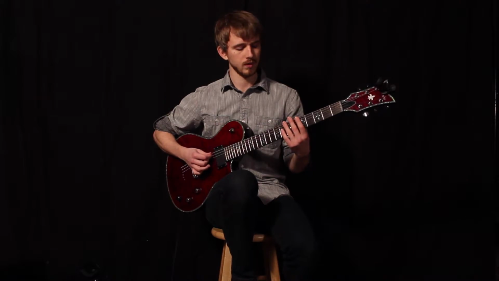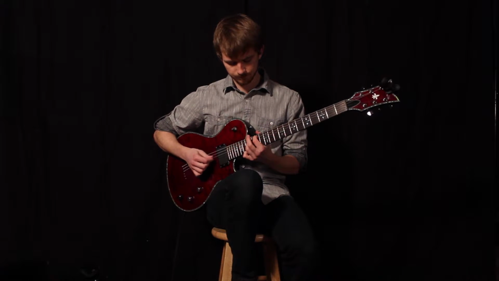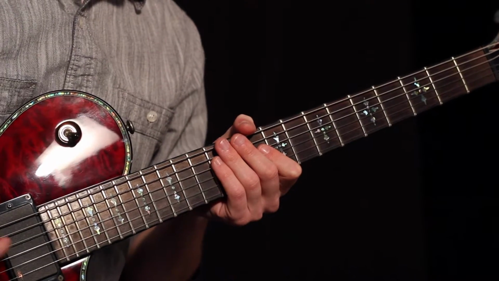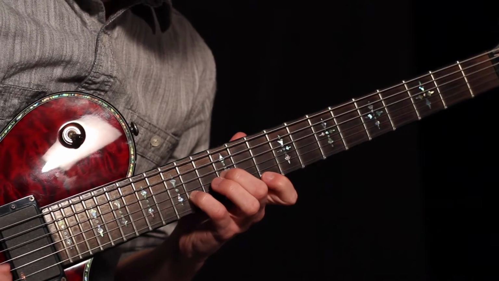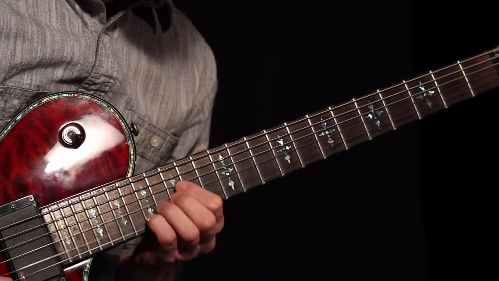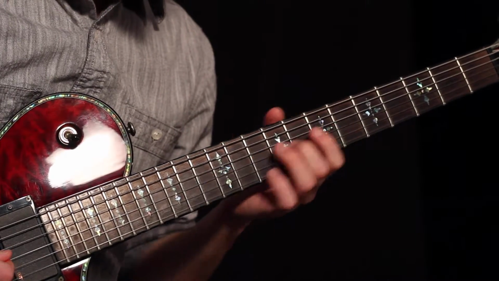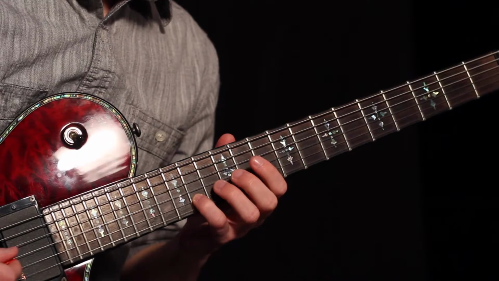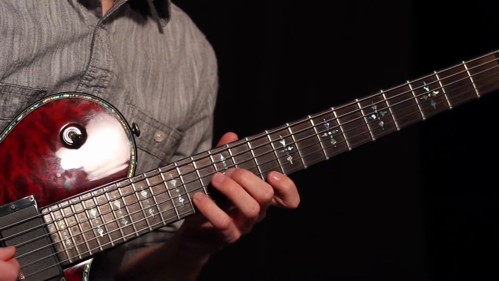Then we get back to this riff. And then we get to the chorus. You play that through. And then we get to the solo, which goes like this. So you're sliding up to the 12th fret of the G, 14 on the B, you just go back and forth, and then you'll go to the 10 on the E.